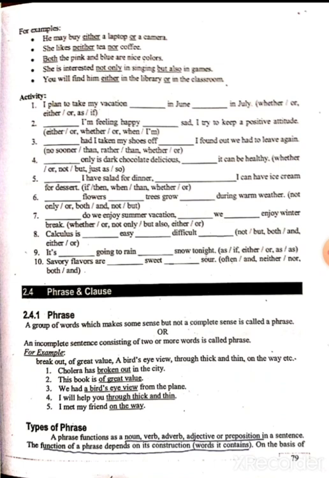The examples are there: cholera has broken out in the city. This book is of great value, and we had a bird's eye view from the plane. I will help you through thick and thin, and I met my friend on the way. So here, if we take out the phrases broken out or of great value or a bird's eye view or thick and thin or on the way, they do not contain any meaning of their own. We need to attach them to something so that they can give us the complete meaning of the sentence.